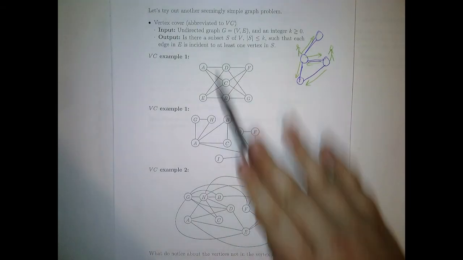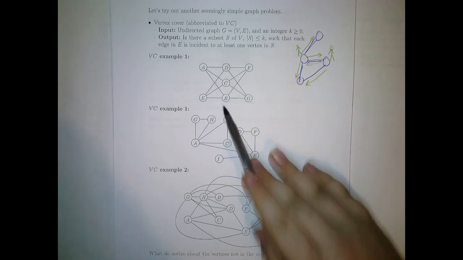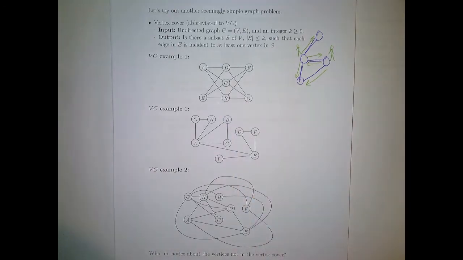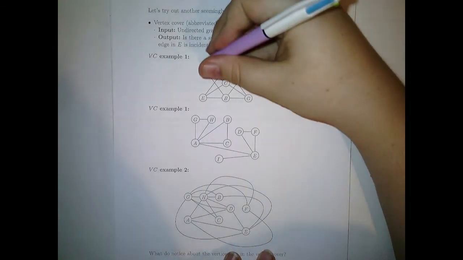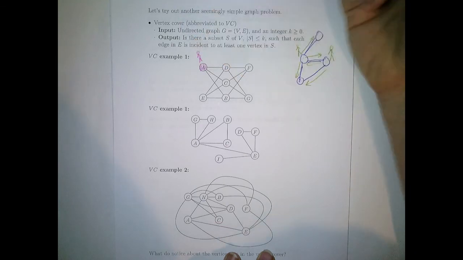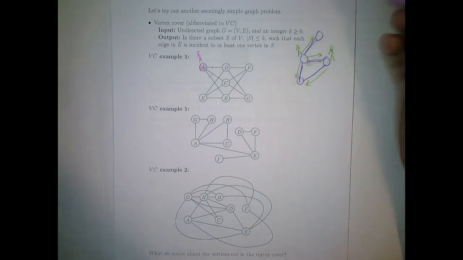Okay, for this first one, I want you, as before, to think about this. See if you can figure out where you would place guards to make sure that every edge is visible, every edge is visible to at least one guard. All right. So one solution you might have come up with is to just start at A. You might have said, okay, I could put a guard here. Well, then this edge and this edge are covered. So we don't need to worry about those ones.